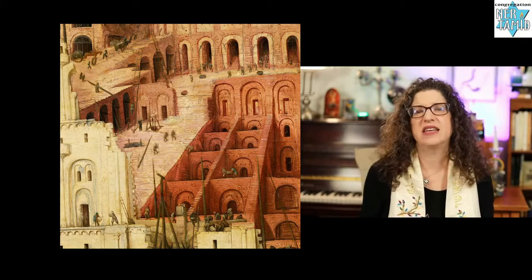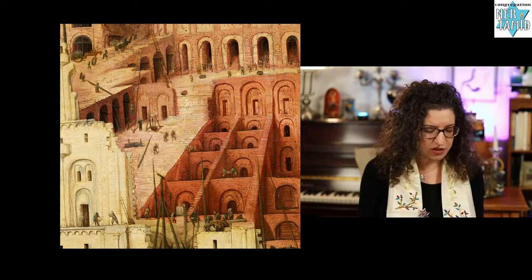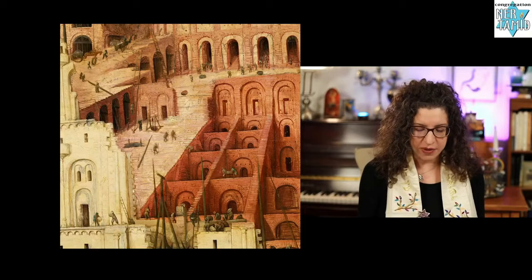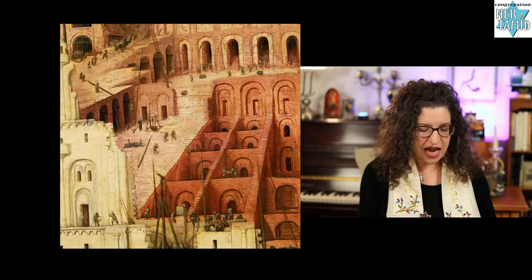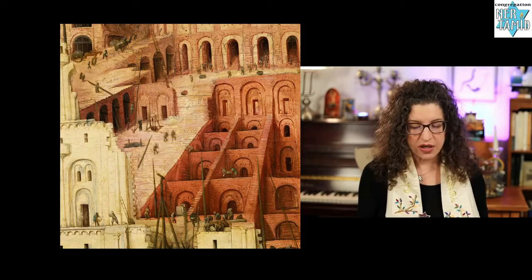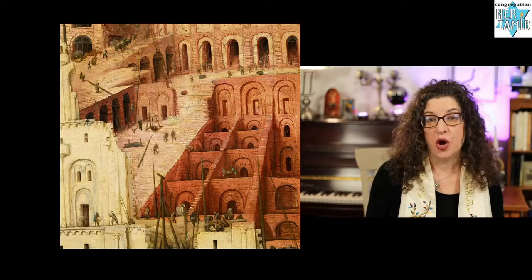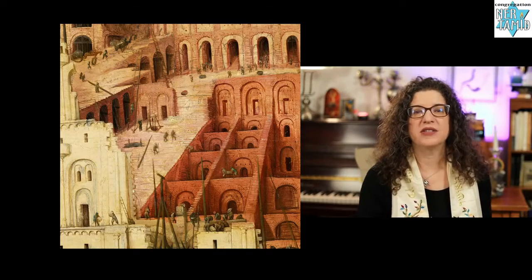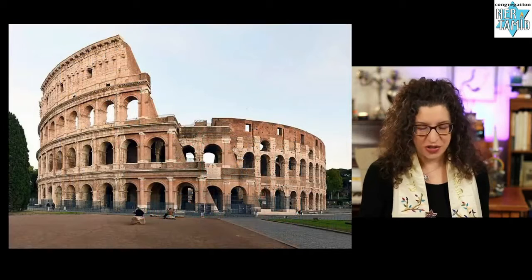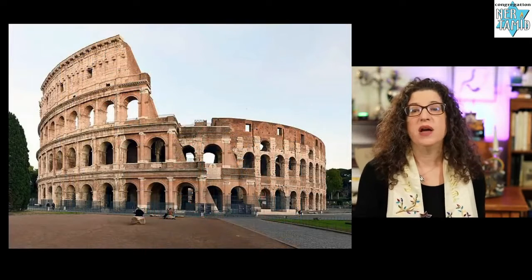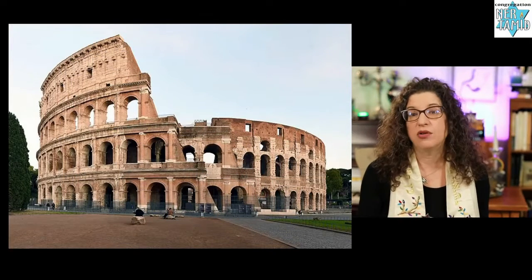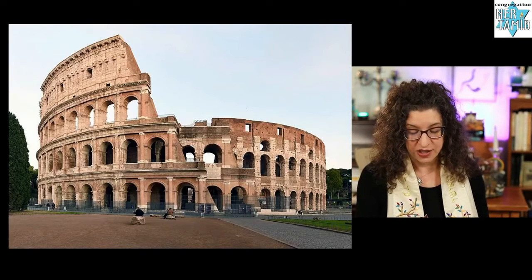The scale is impressive of this painting. There seems to be no end to it. Up at the top of the painting, the tower penetrates the clouds, but it ultimately goes nowhere. It is entirely possible that Bruegel was using the Roman Colosseum, most assuredly, as a model for the tower that he saw in his painting.